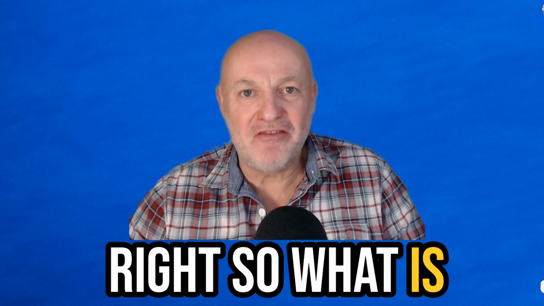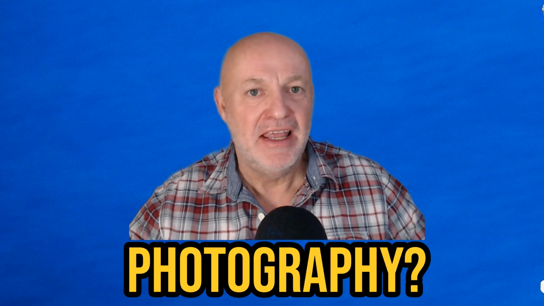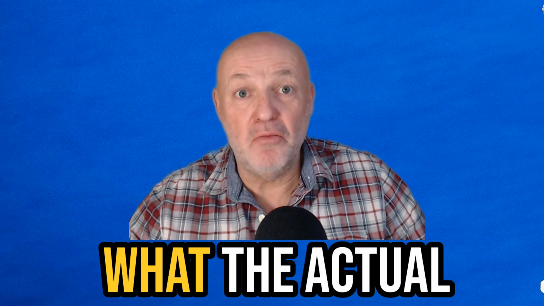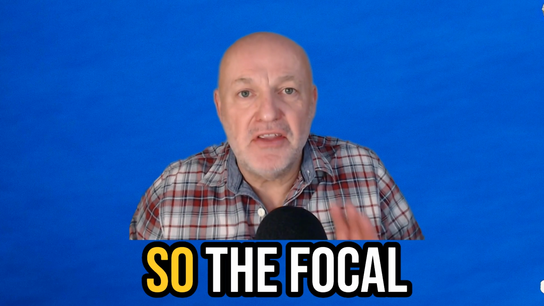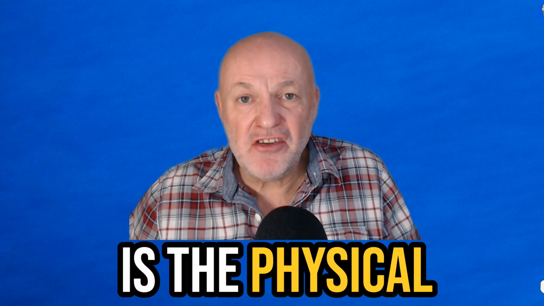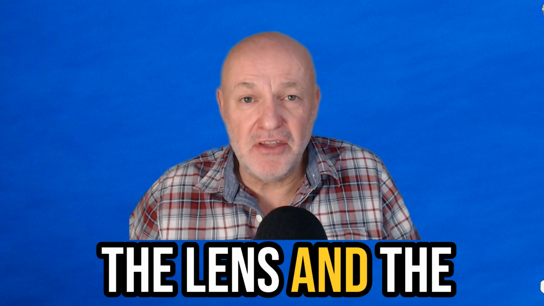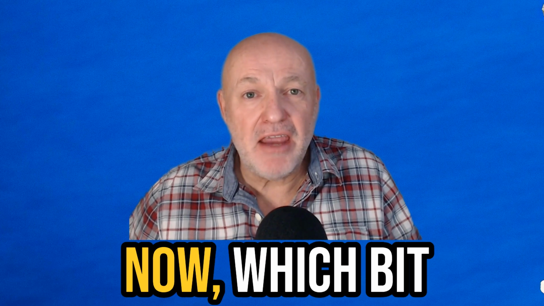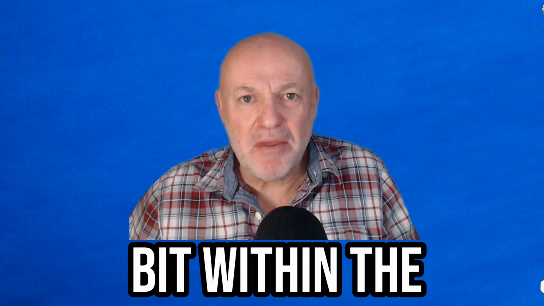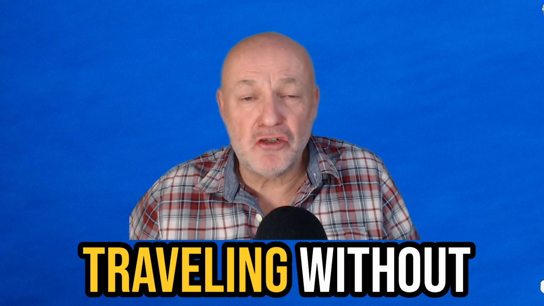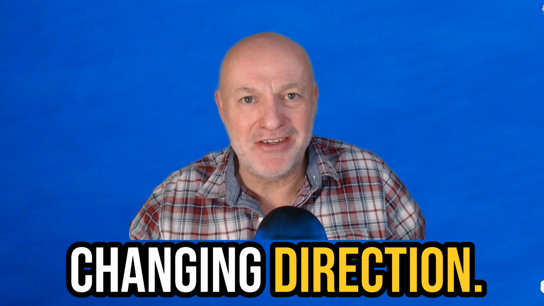Right, so what is focal length in photography? Let's start at the beginning with what the actual focal length is and what it means. So the focal length of a lens is the physical dimension between the lens and the camera sensor. Now, which bit of the lens are we measuring from here? Well, it's the bit within the lens where the light rays are travelling without changing direction.